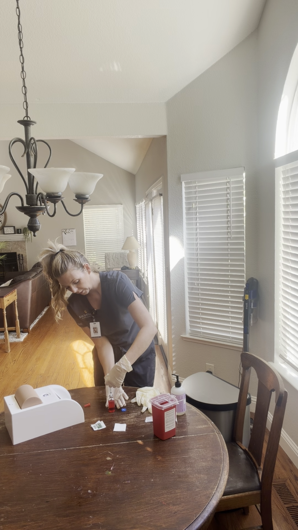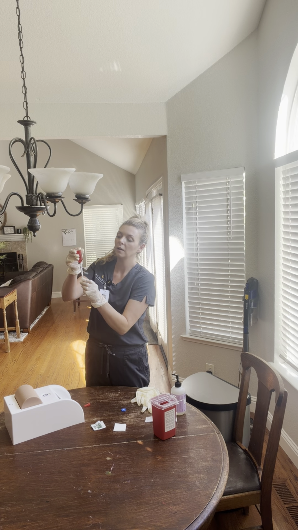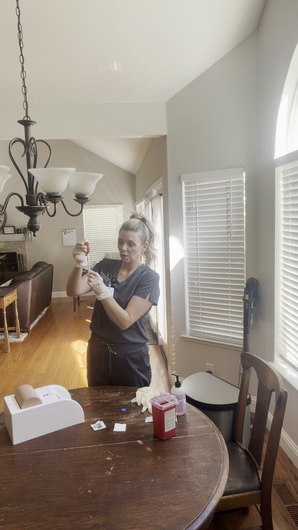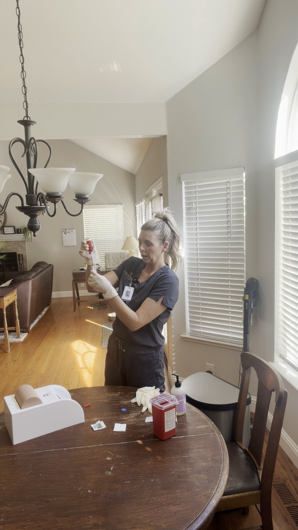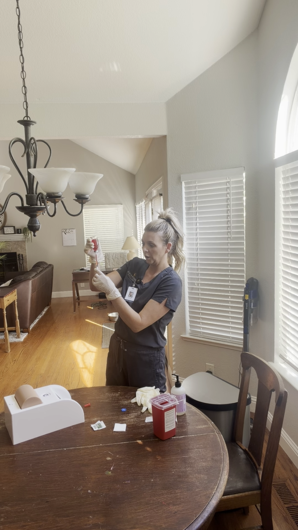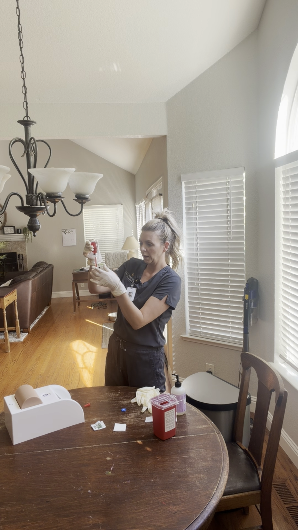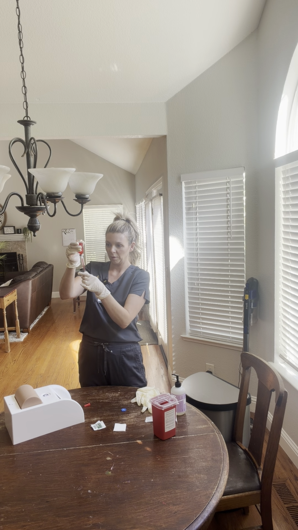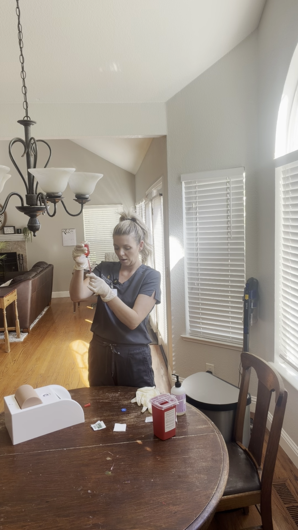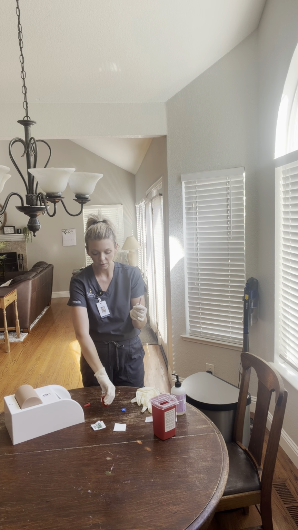I'm going to carefully invert, and I'm going to begin to slowly withdraw 1 milliliter of heparin. And I'm going to be careful not to have any air bubbles. I can go a little bit above the 1 milliliter and just tap my needle and make sure that I have no air bubbles. And I do not have any air bubbles in my syringe, so I'm going to pull my needle out.